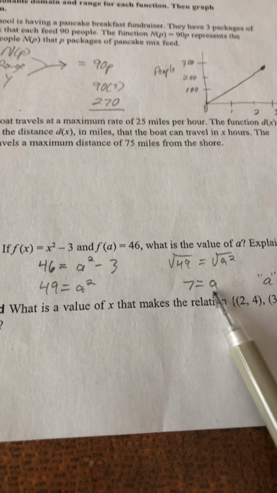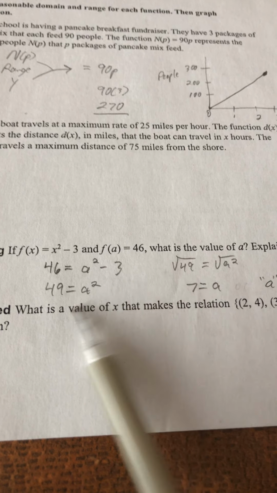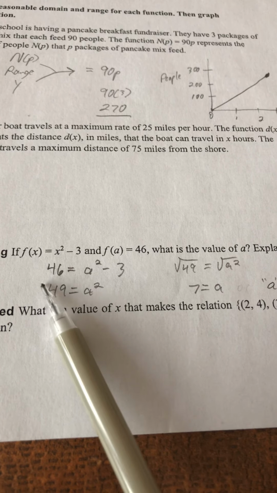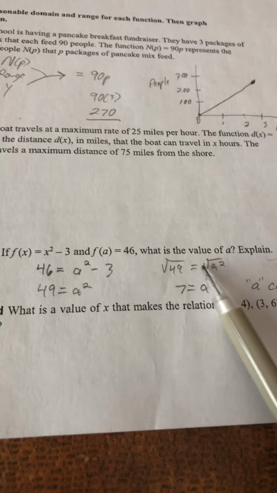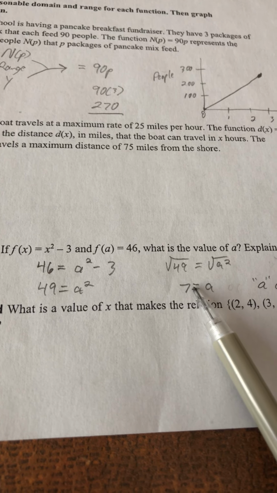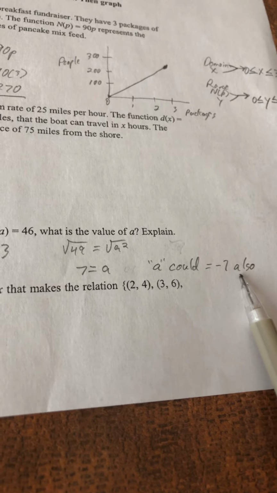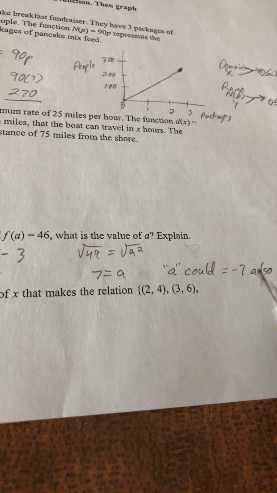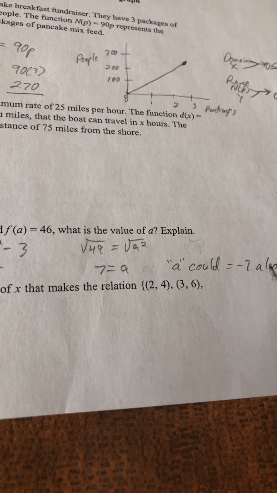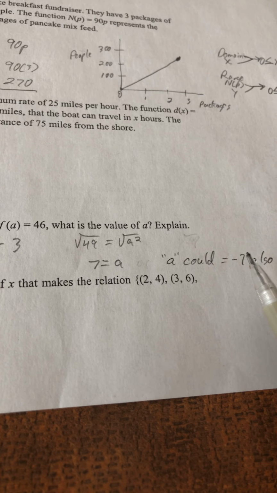So 7 equals a. Now notice, when I did that, and I'm taking the square roots, the square root of 49, the a actually could be a negative 7 also, because when you take the square root of a squared, it could be a negative number.